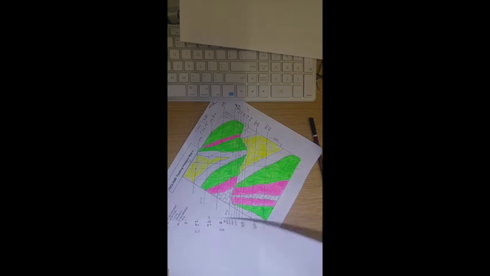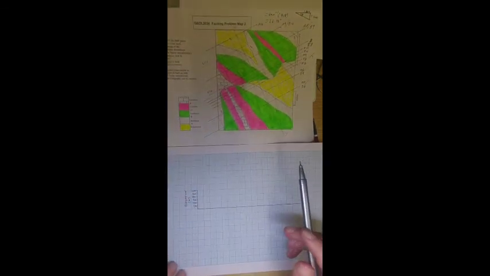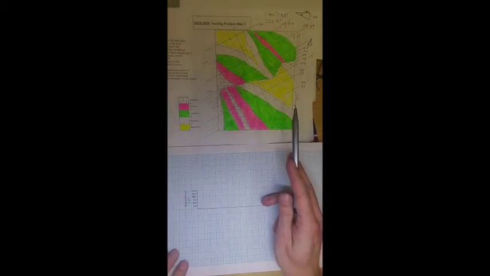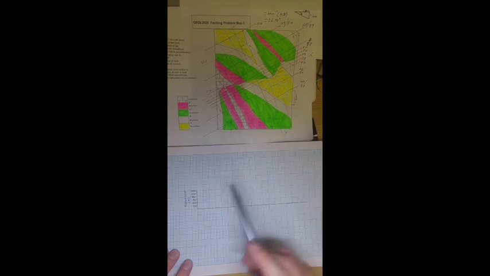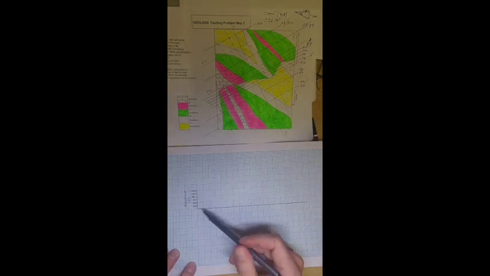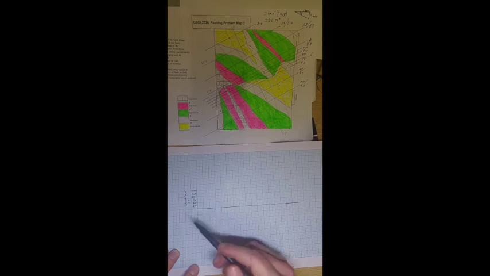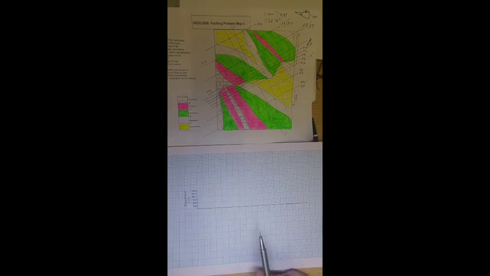So then we can take that information and we can put it onto a cross section, a profile. So here's one I've made using the scale that's given. I've plotted the elevation. In this case, I've put it to the squares on this grid paper to make it convenient. It's approximately accurate. So if you did that, that'd be fine.